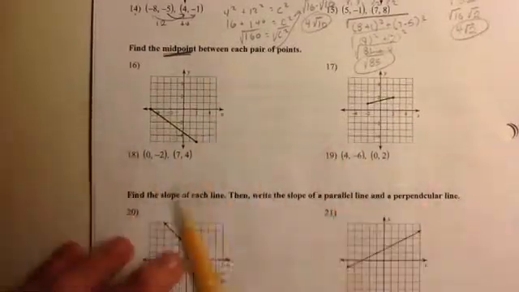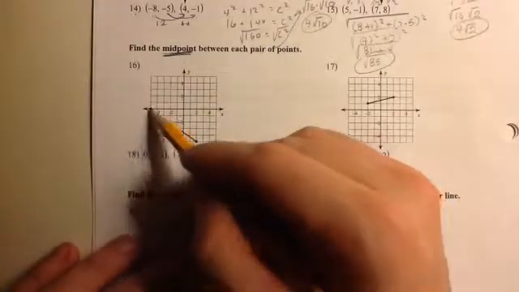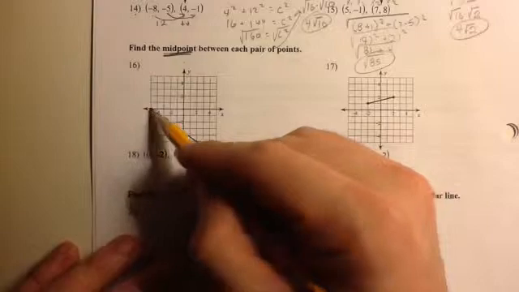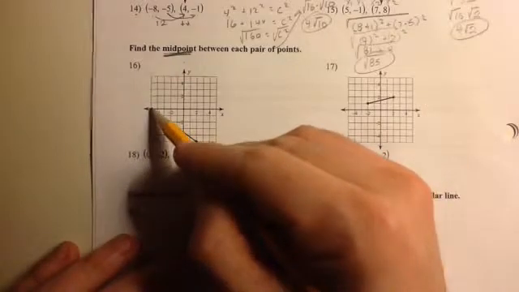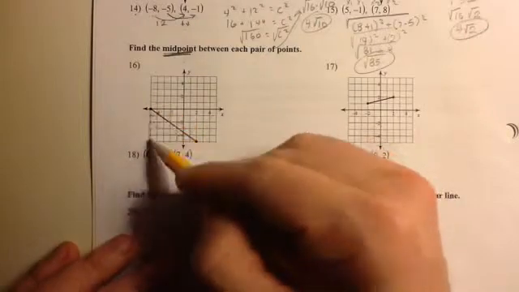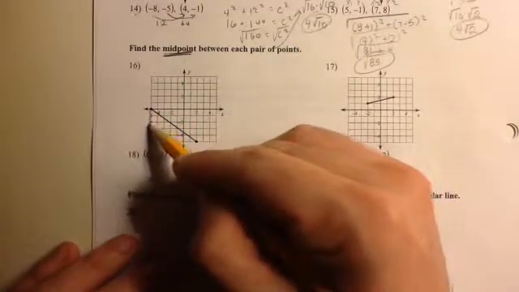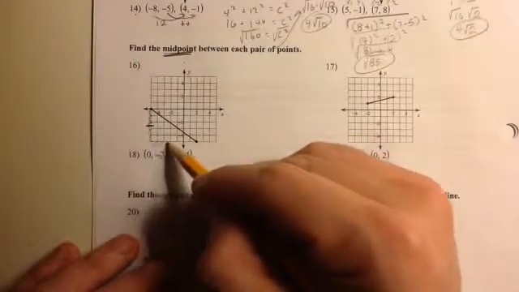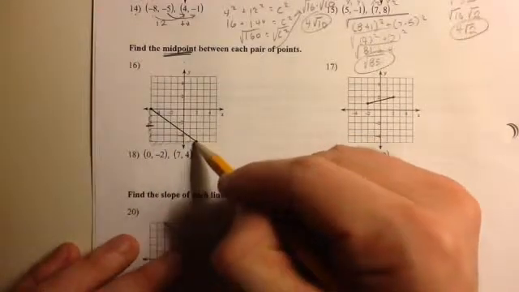16 I'll do without any formula. Our midpoint is just halfway between these 2 points, so we can use half the rise and half the run to find that. So half the rise, half the change in y is 1, 2, 3, 4, 5. So half of 5 is 2.5. 1, 2.5. So it'll be right there. Half the run, let's see, 1, 2, 3, 4, 5, 6, 7.